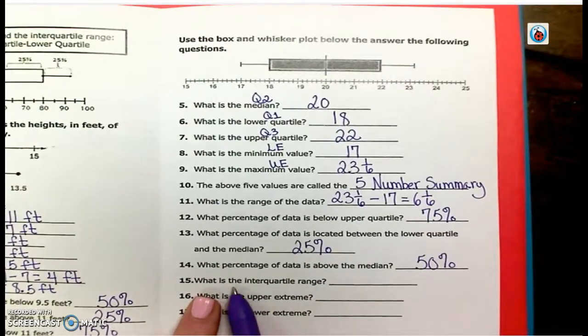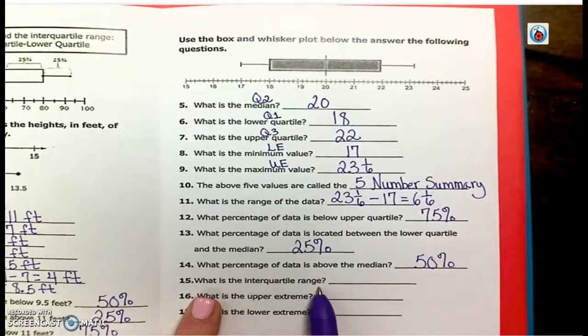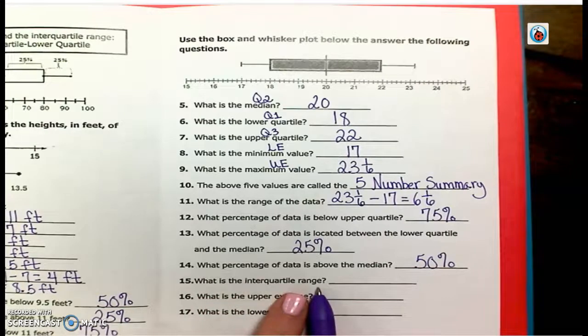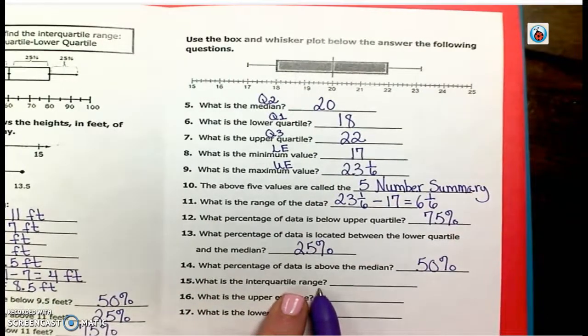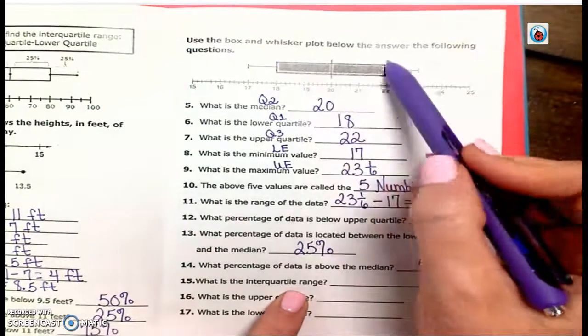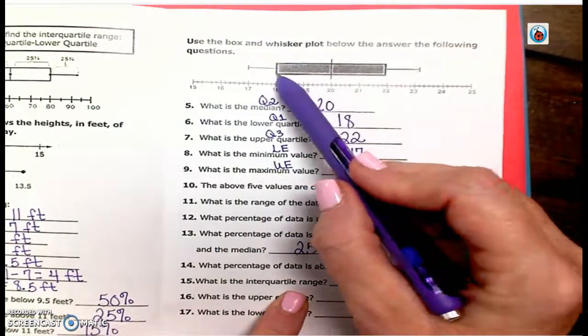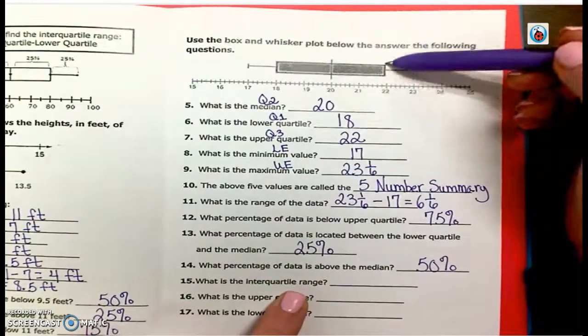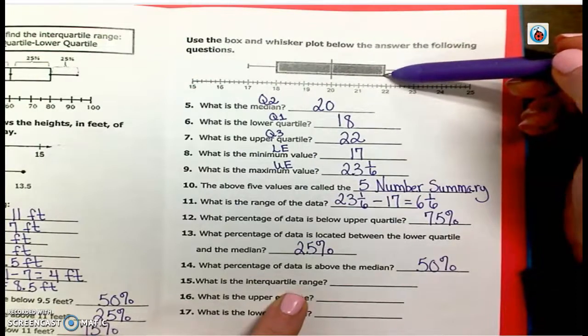Number 15 is what is the interquartile range? So when we talked about that earlier, we talked about that would be your box. Okay, so you're finding the range of the box. So you're going to want your highest value. So that's going to be your upper quartile, quartile 3.